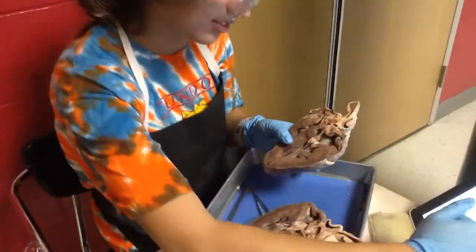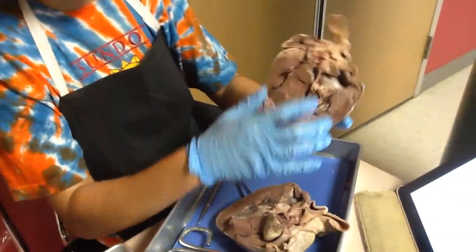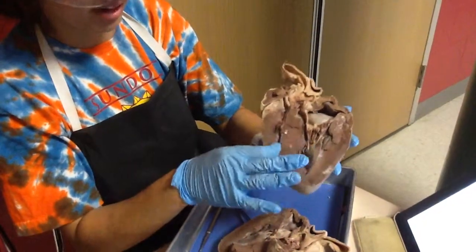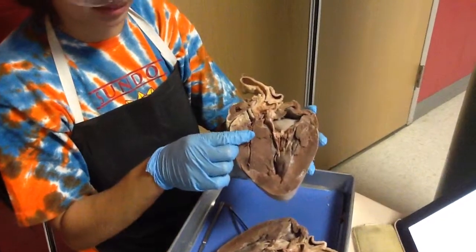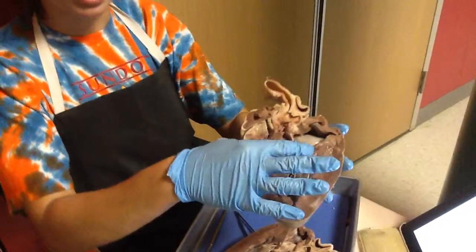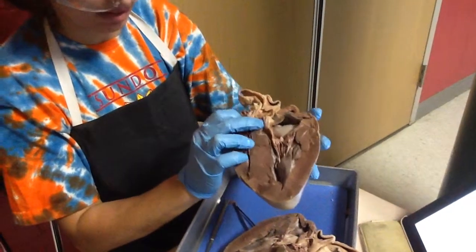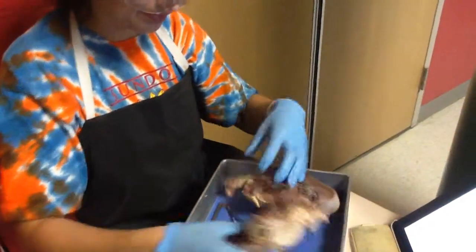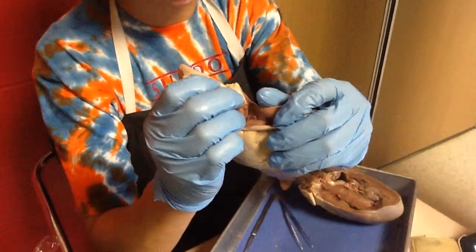And when we look on the inside, we can see the left atrium, the left ventricle, the right ventricle, and the right atrium. Right here we have the tricuspid valve. Right here we have the bicuspid valve. Then up here by the aorta we have the aortic semilunar valve. Then over here in the pulmonary trunk, we have the pulmonary semilunar valve.